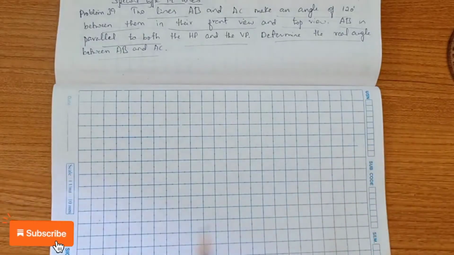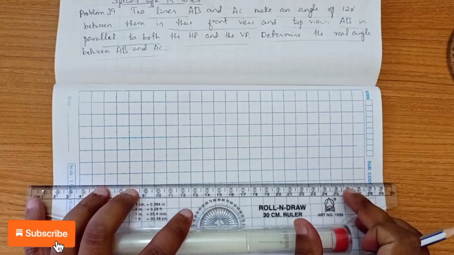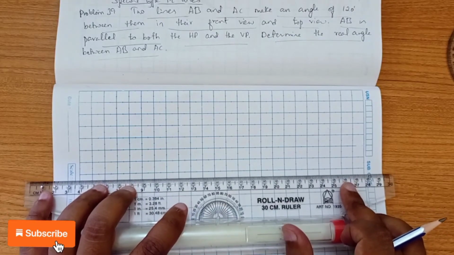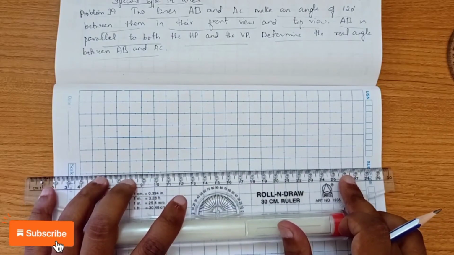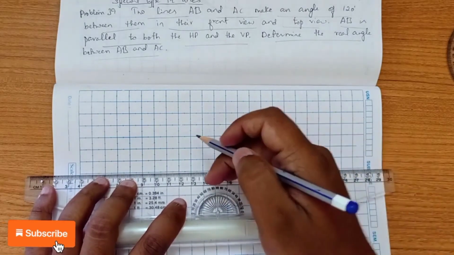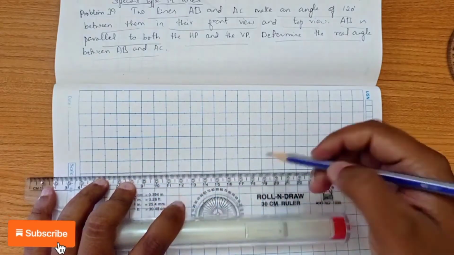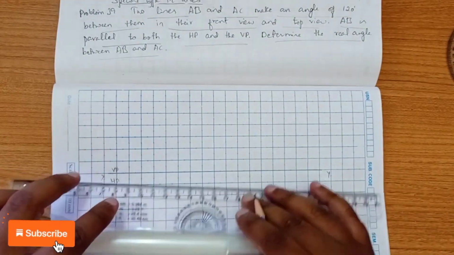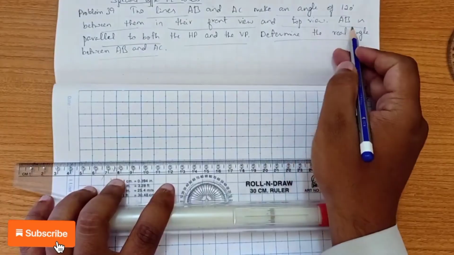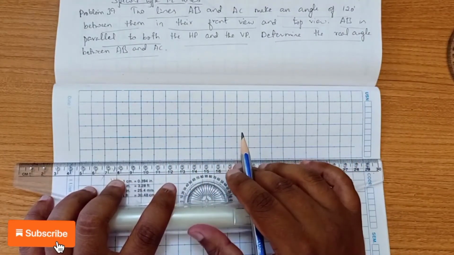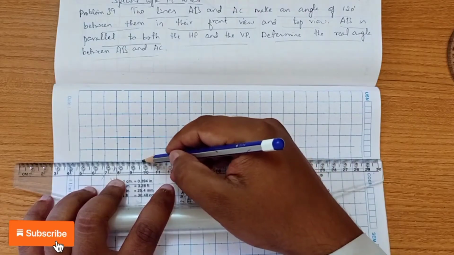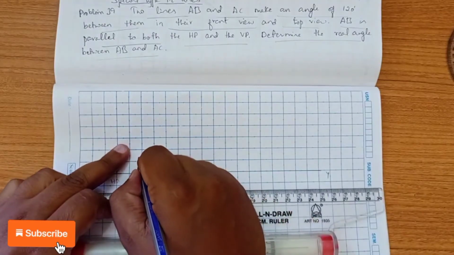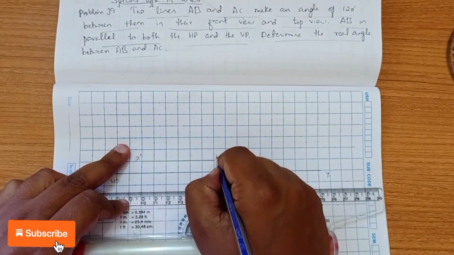So how do we do that? First we have to draw an XY line. I will take it here only. XY, VP, HP. So first I will draw a line AB. You can see that the AB line is parallel to both HP and VP. So I will take around 60 mm length line. So this is A dash, and this is B dash.